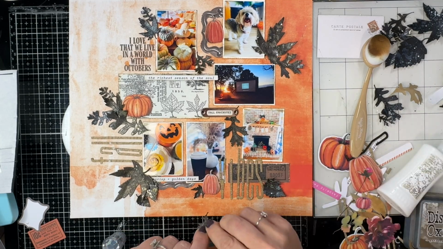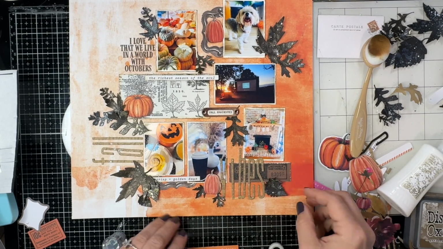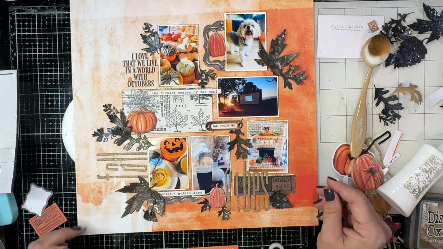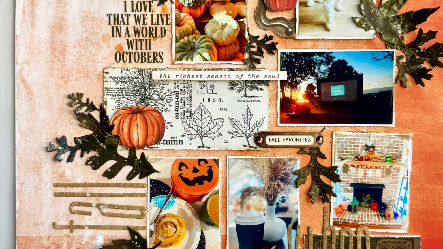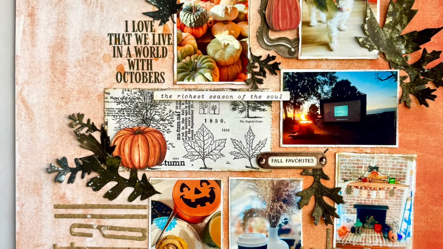I hope you're inspired by my grid design. I hope that you have gotten some good tips. Let me know if you have any questions.